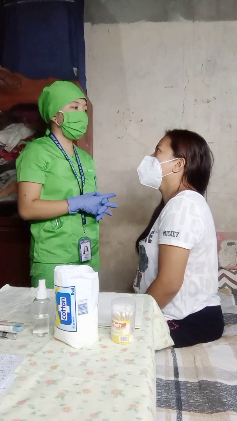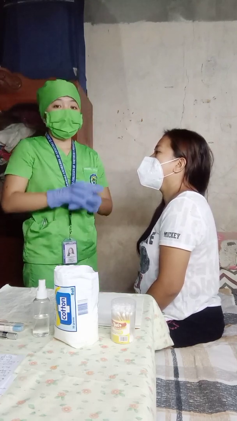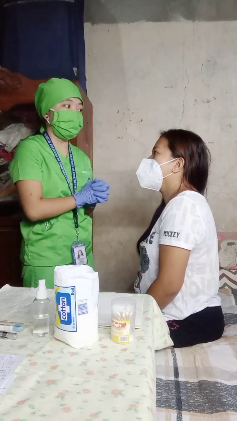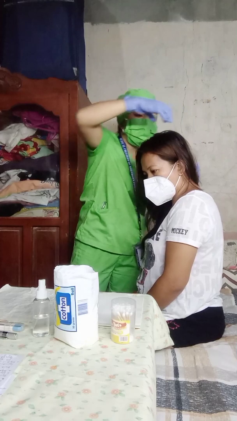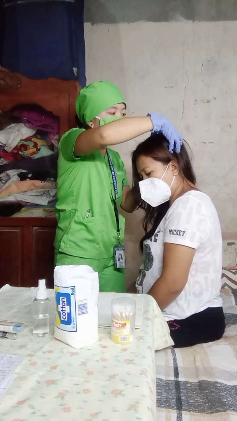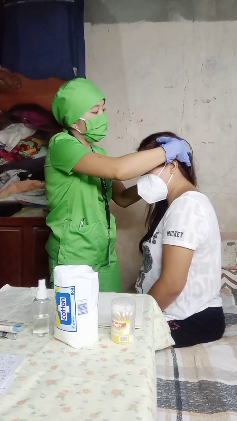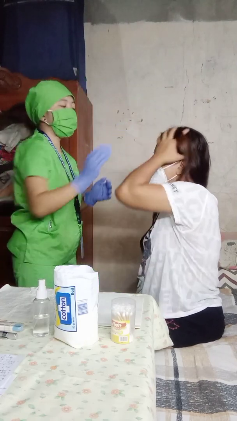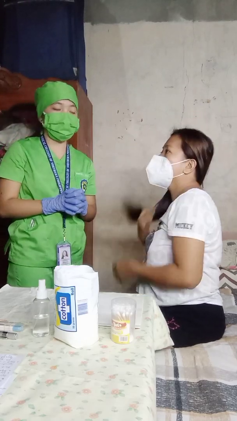And now the next thing that we will do is to palpate the head of the patient. And in doing that, you should ask the patient if she feels tenderness. So, ma'am, do you feel pain as I palpate your head? Okay, so she doesn't feel tenderness when I palpate her head. And now next is to observe and feel the hair condition of the patient.